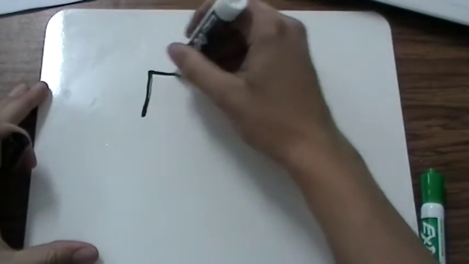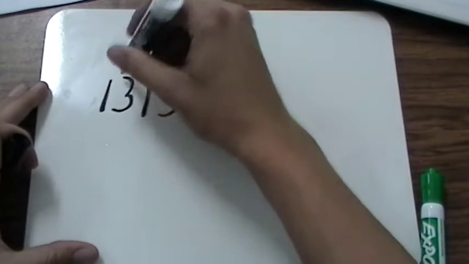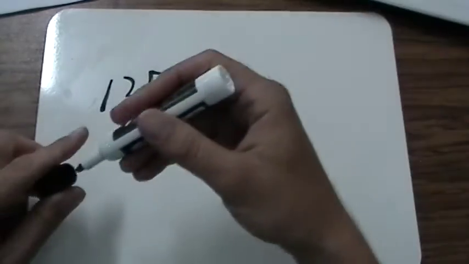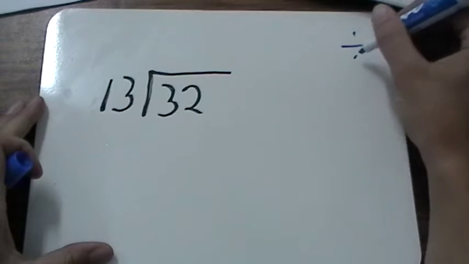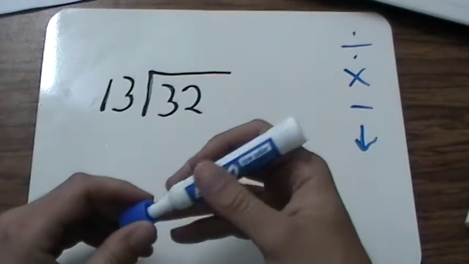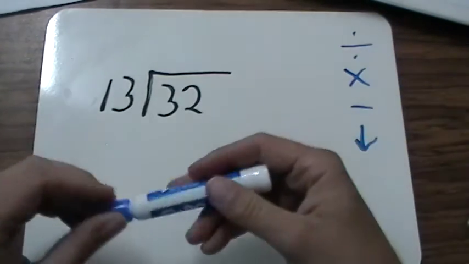Last week we did one-step division. Today we're going to do two-step division. 32 divided by 13. And we're still doing the same little chant we talked about last week. Divide, multiply, subtract, and bring down. Say it with me. Divide, multiply, subtract, and bring down.